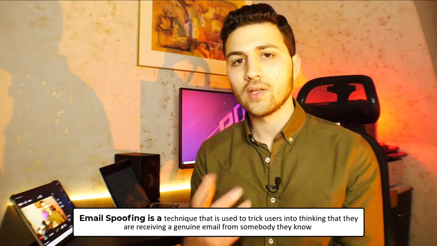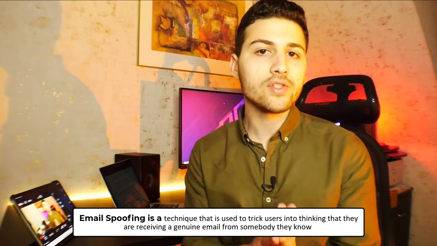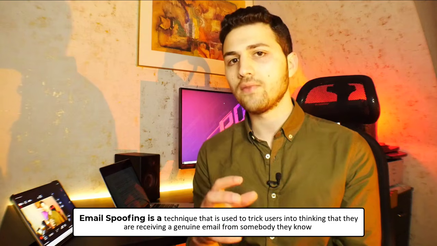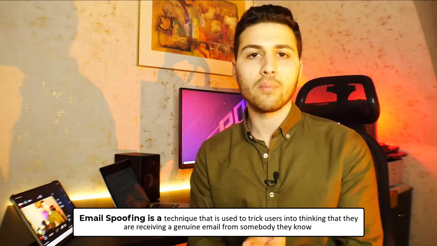Email spoofing is a technique that is used to trick users into thinking that they are receiving a genuine email from somebody they know. Somebody like a friend or a coworker or a family member or a trusted company like Google, Apple, and Microsoft. Now, email spoofing is used by hackers as a delivery method to deliver backdoors or malware or malicious files to end users.